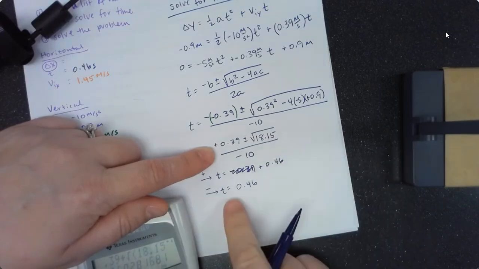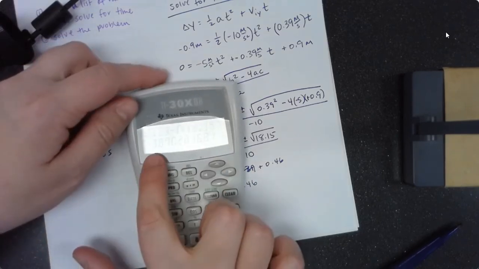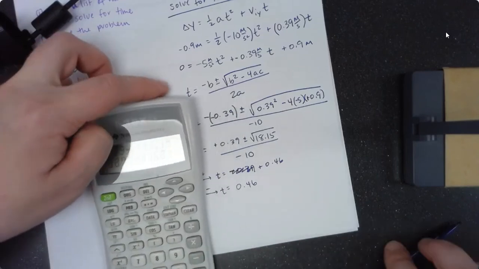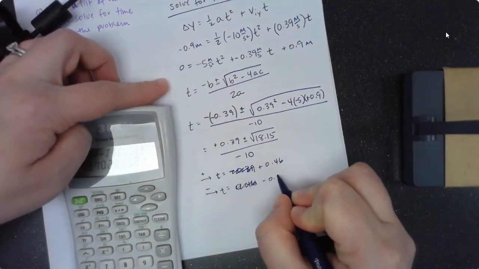And I bet when we do it the other way, we get the other one. So 0.39 minus the square root of 18.15. And then I got the negative value. So if I divide that by 10, then I'm going to get negative 0.39.